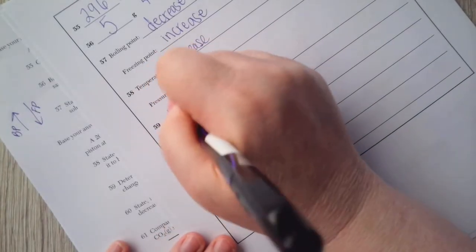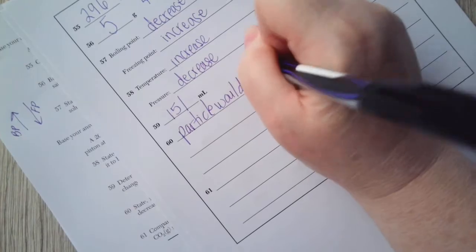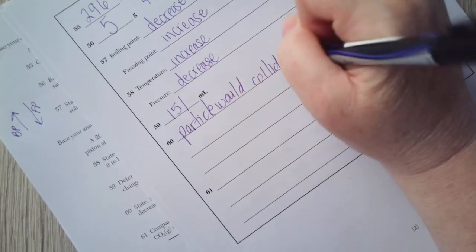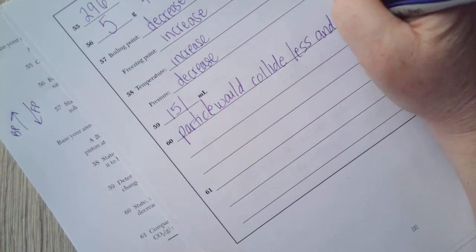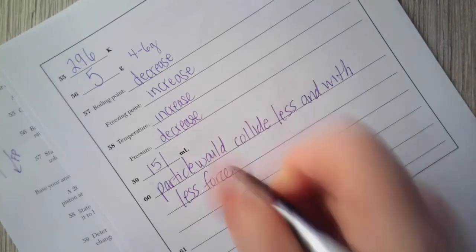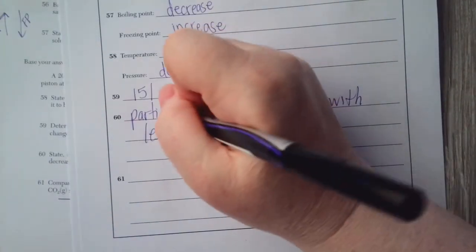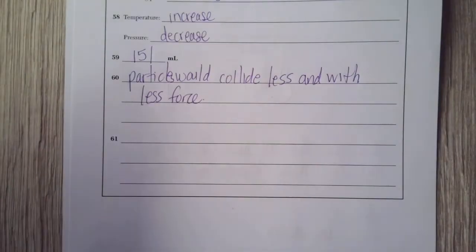Okay? The particles would collide less and with less force, right? So the particles would collide less and with less force.